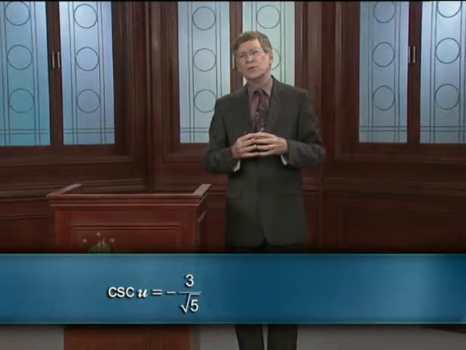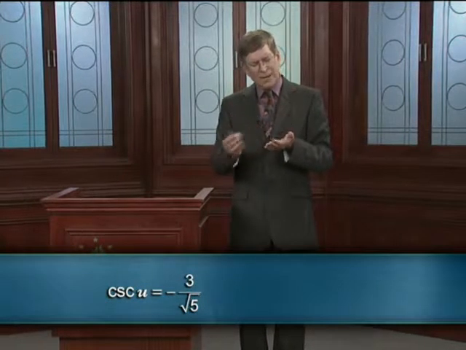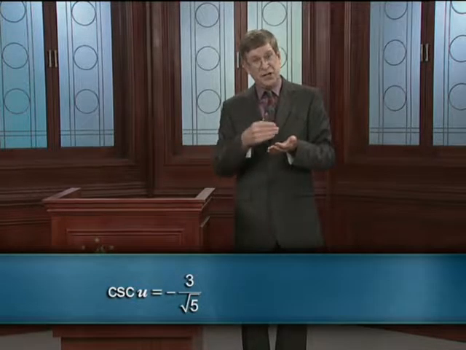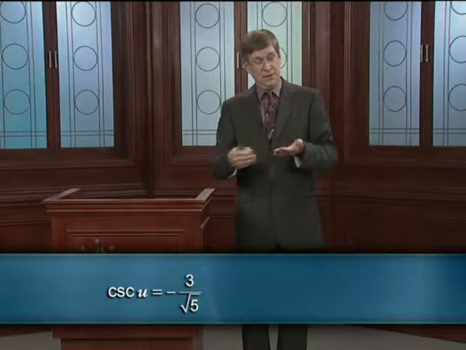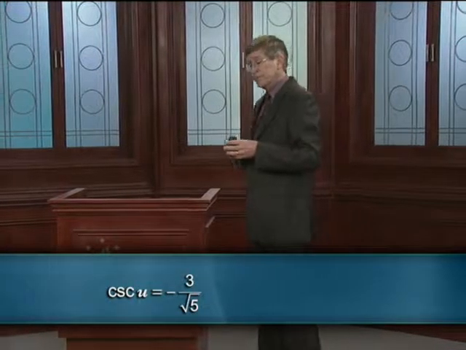Okay, a little study tip here about answers. In that previous problem, we had some square roots. In fact, if you remember, the cosecant of our angle was -3 over the square root of 5. Well, you might look back in your textbook to check your answer for a problem like this, and you look in the back, it might not have the answer in that form.